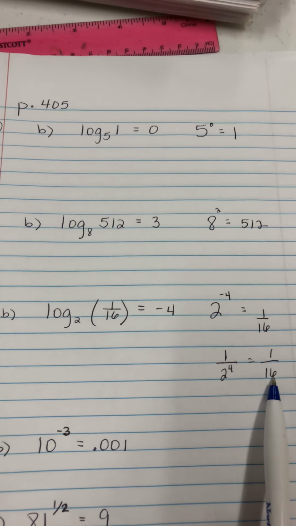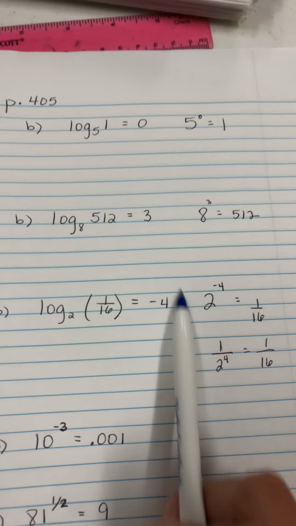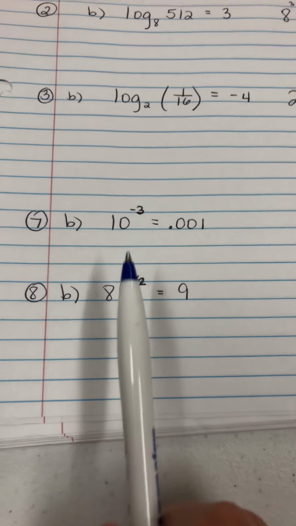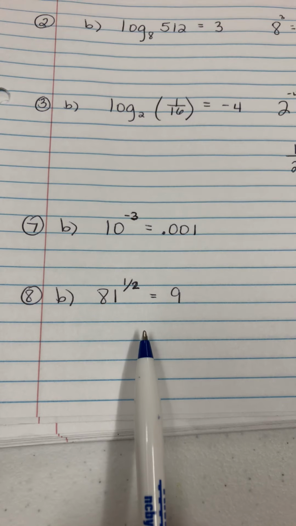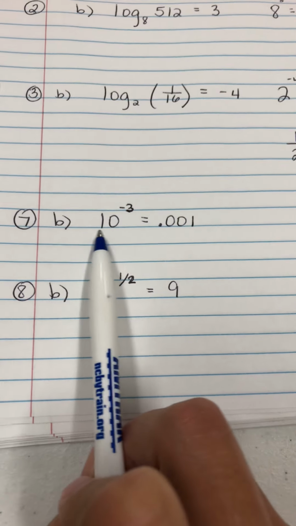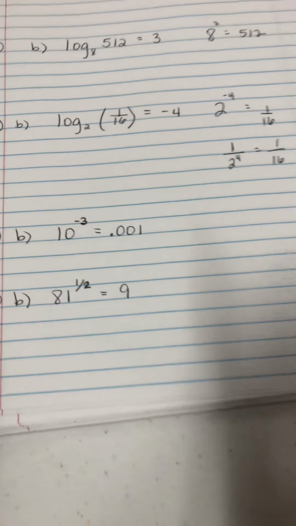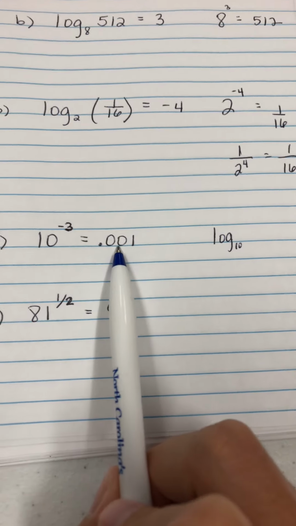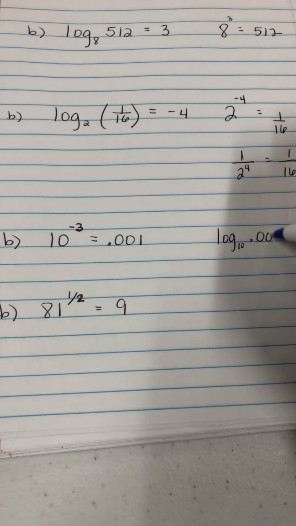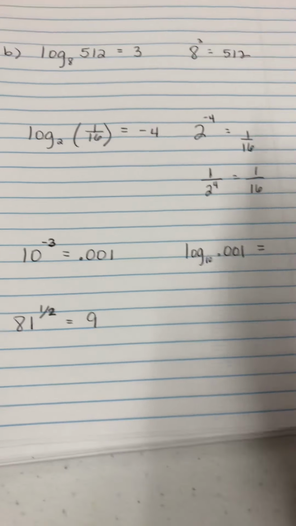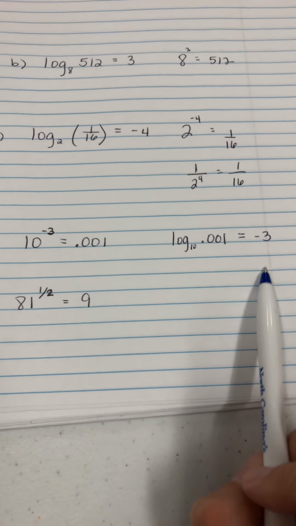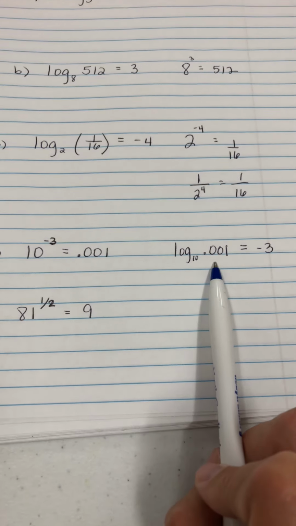So the first couple of problems in homework, you are rewriting from the log form into the exponent form. Then you have a couple of problems where you're going to go in the other direction. For number 7 and number 8, I've already got this in the exponent form, and we're going to rewrite it as the log. Now remember, the base of your exponent is the same as the base of the log. So in this example, I'm going to have my log base 10 of the number 0.001, and it should be equal to your exponent, -3.